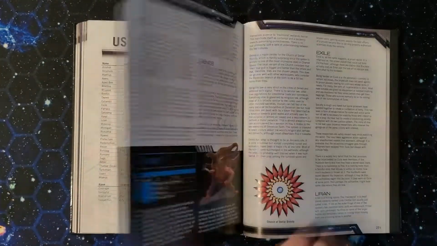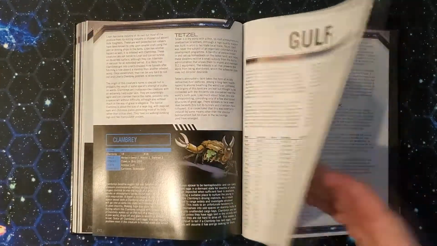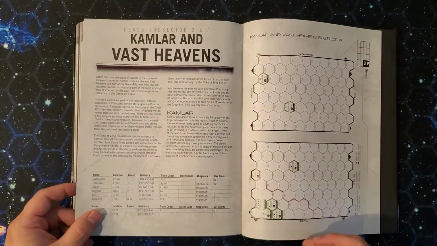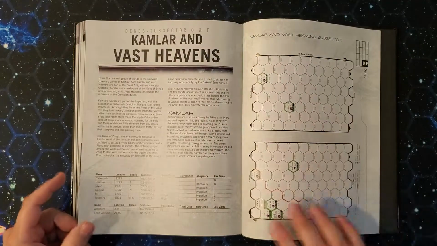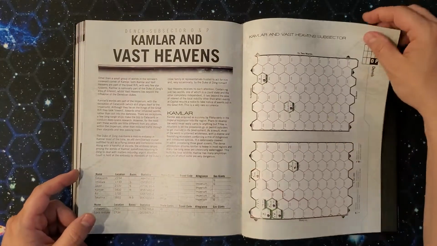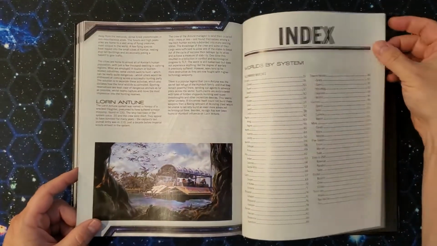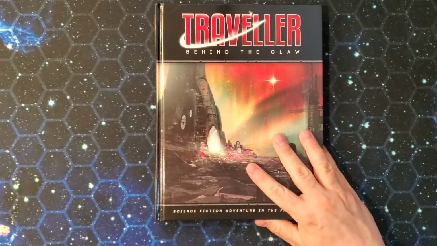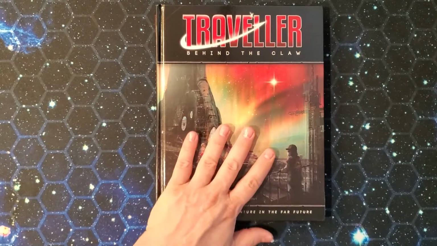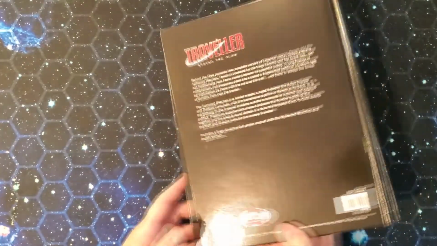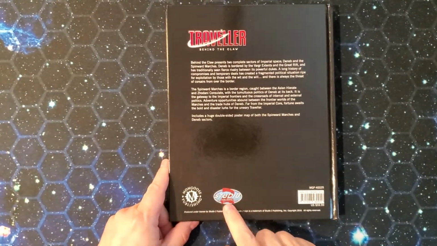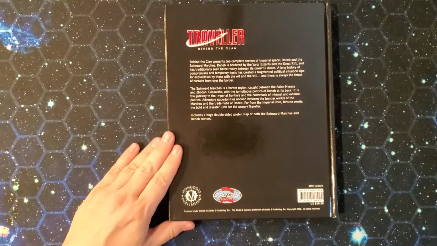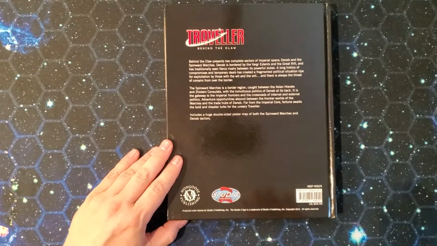Honestly, you can set a whole campaign in one subsector very handily and never even worry about it. And these guys get the short shrift because there's hardly anything in them. But here you have 2 entire sectors, 32 subsectors to play with. So this is Traveler Behind the Claw from Mongoose Publishing, and Studio 2 Publishing is, I think, the distributor? I'm not sure if that's exactly the right word to use.